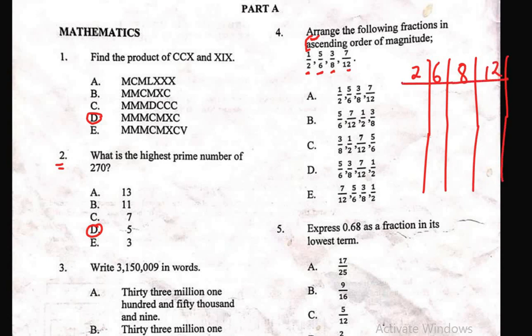Alright, so the smallest number that can divide one of the digits there is 2. 2 divided by 2 is 1, 6 divided by 2 is 3, 8 divided by 2 is 4, 12 divided by 2 is 6. 2 is not done with his work, you continue with 2.